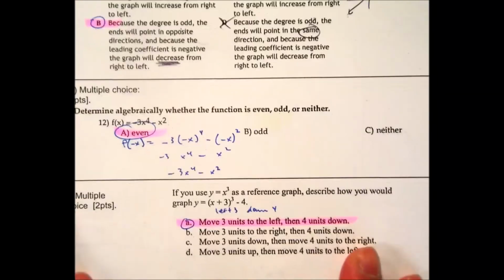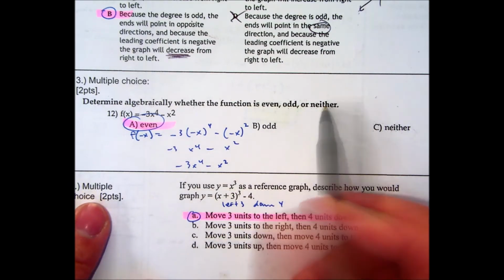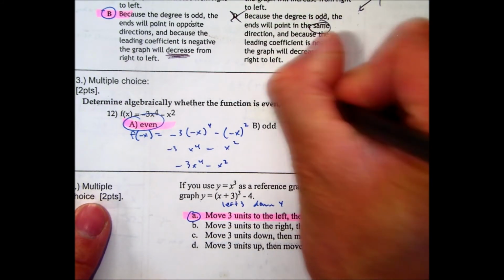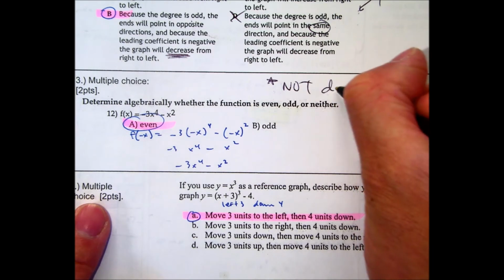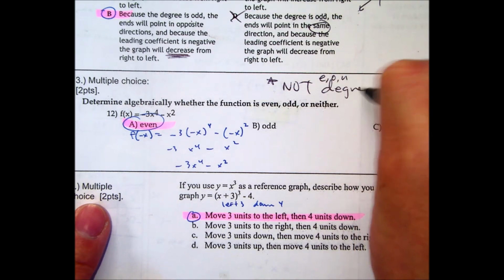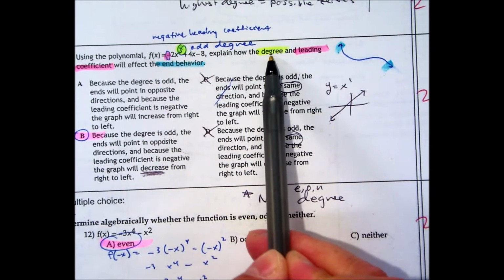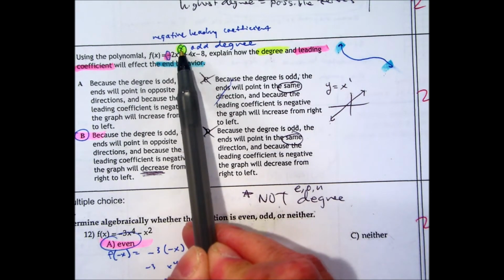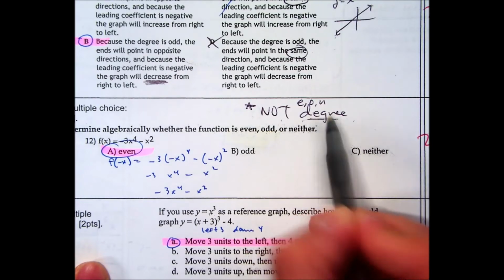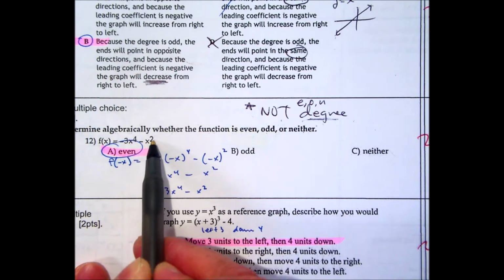Question number 3. Determine algebraically whether the function is even, odd, or neither. This is not talking about an even, odd, or neither degree. So remember, we kind of focused on that before. If I use the word degree, like up here, I'm actually looking at the exponent. Because I don't have the word degree, we're not looking at the small numbers here. I'm not looking at the 4 and the 2.